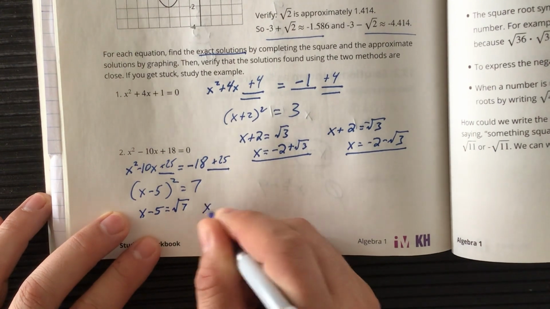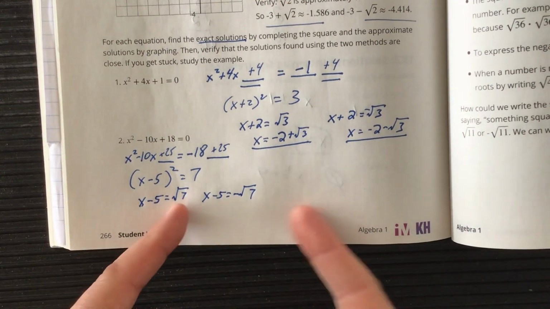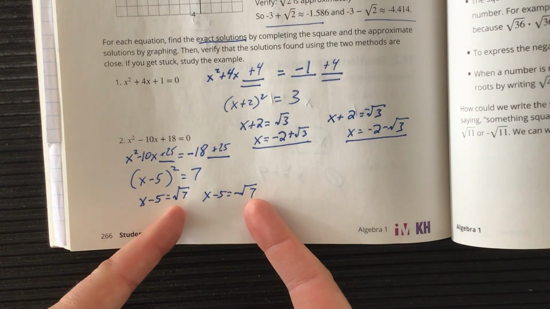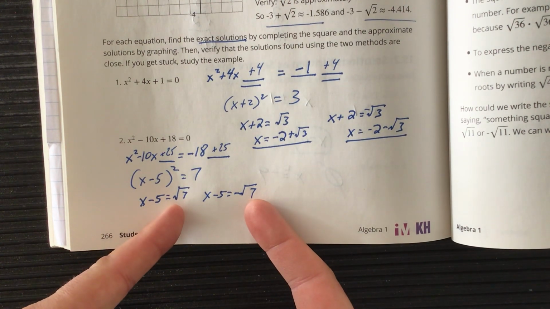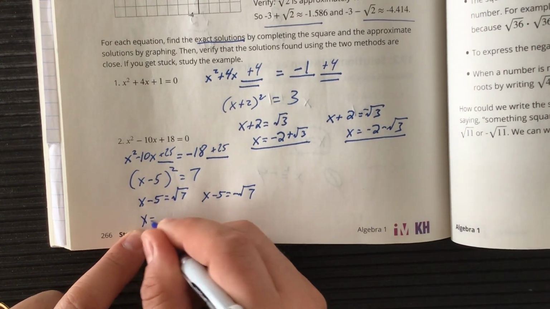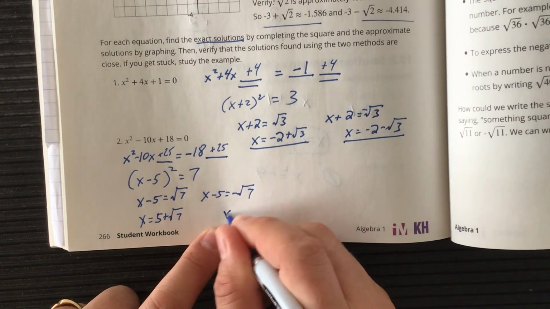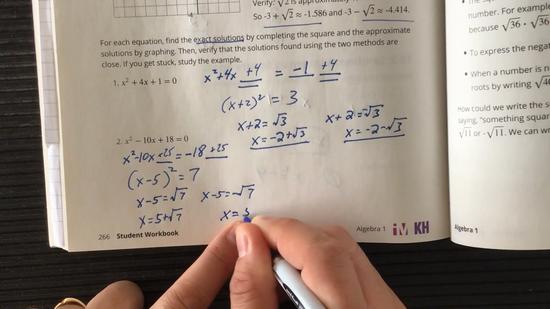And? Again, the only difference on these is it's not going to give you a perfect number here because square root of 7 we don't know. So I've got to solve this one. I've got to add 5. This one I've got to add 5 as well.